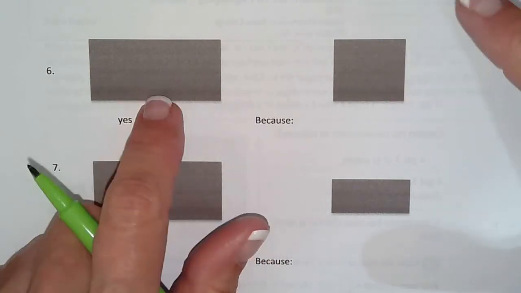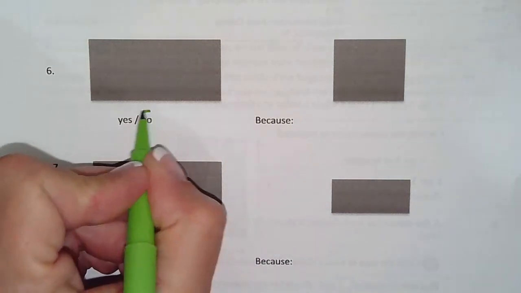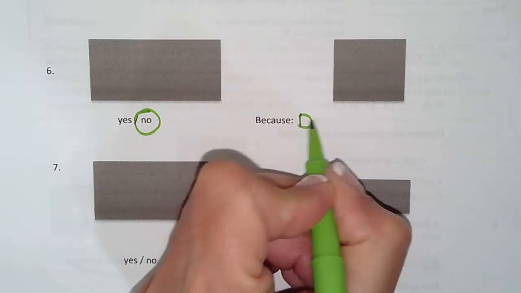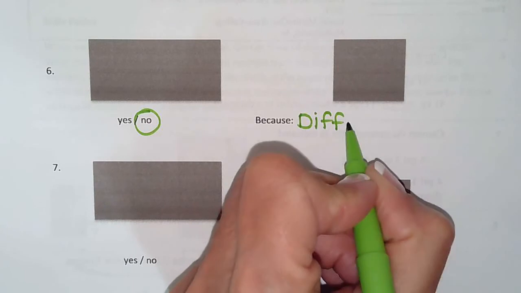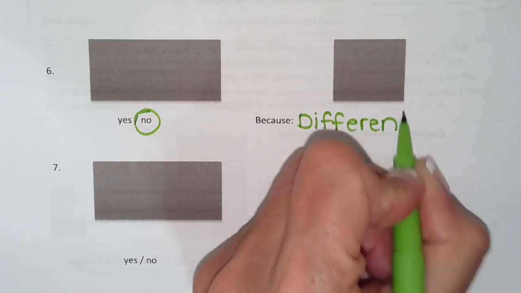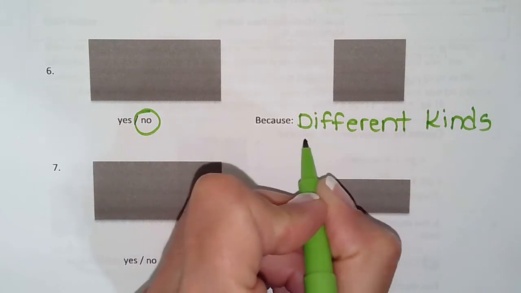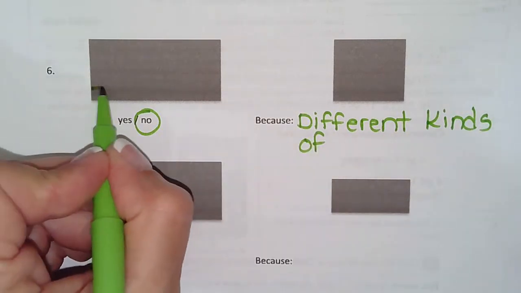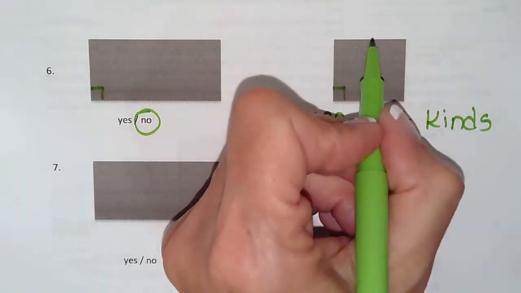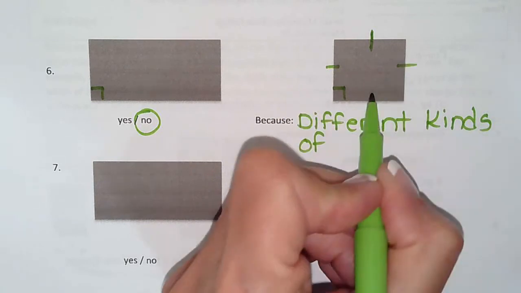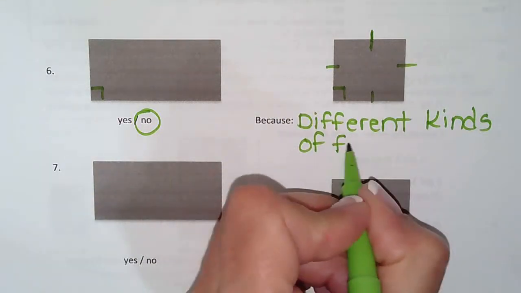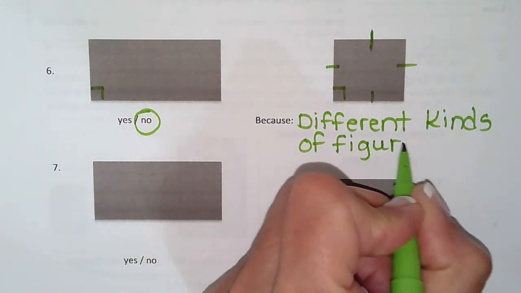So do you think a rectangle can be similar to a square? No. They are different kinds of figures. And we don't know for sure they're a square or rectangle. If they put a right angle mark there, then we would know. So different kinds of figures, but just from the picture we can kind of tell.